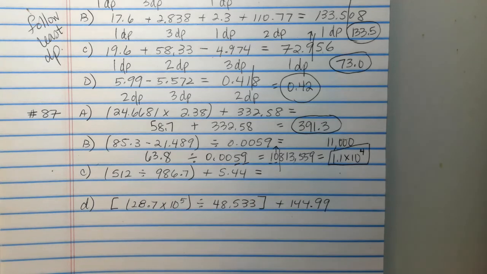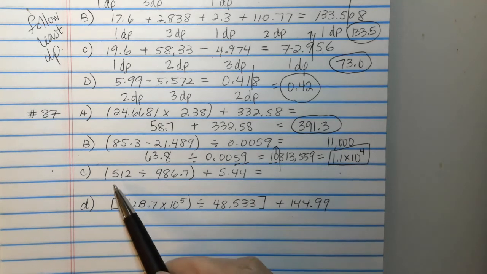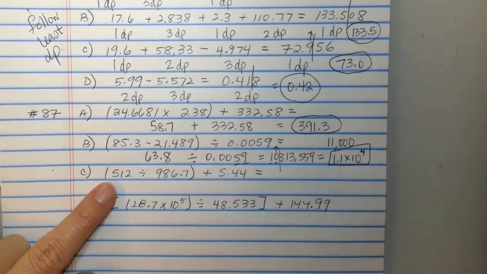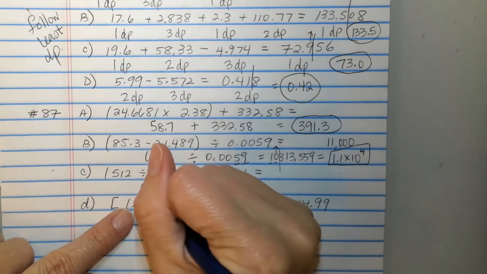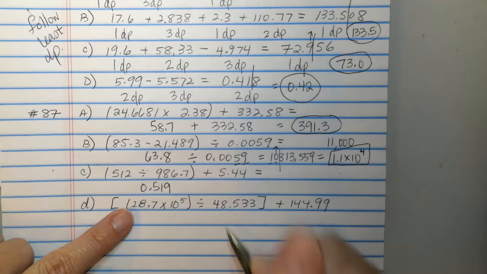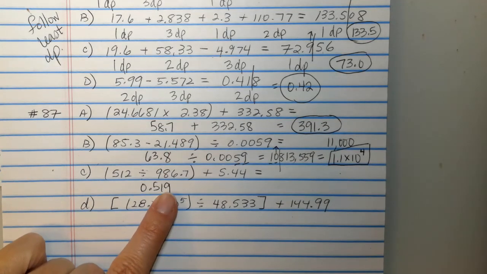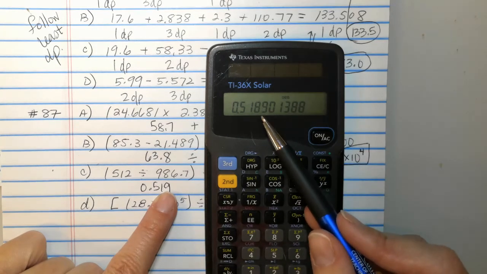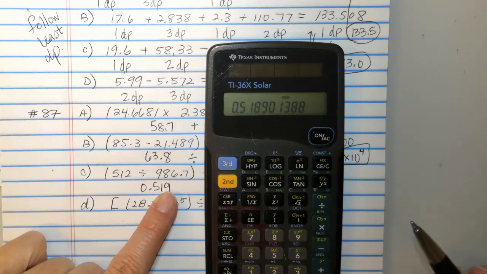All right, and then for the next exercise, we have 512 divided by 986.7. Since we're doing division, we want to keep our significant figures. I've got 512 with only 3 sig figs, so my answer would be 0.519. Rounding up, it was 0.518, but I'm going to round up because I'm cutting off a 9. So actually I can show you that: 0.518, cutting off that 9, we're going to round that up to 0.519.